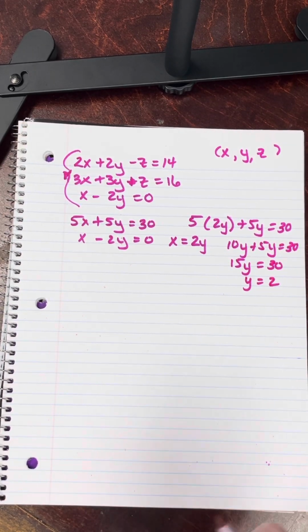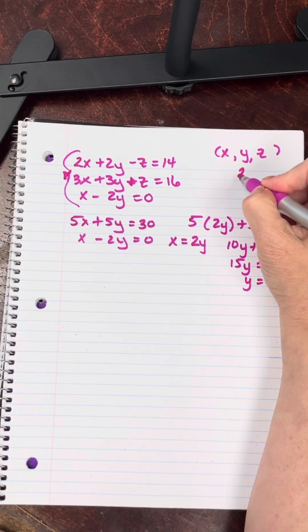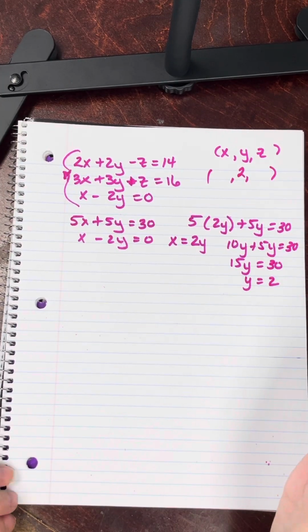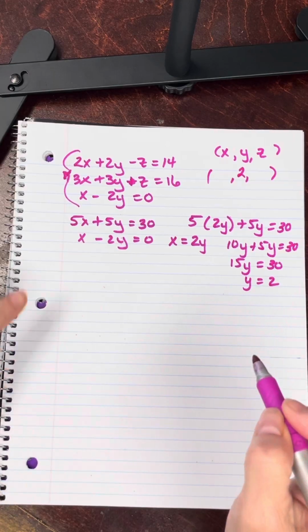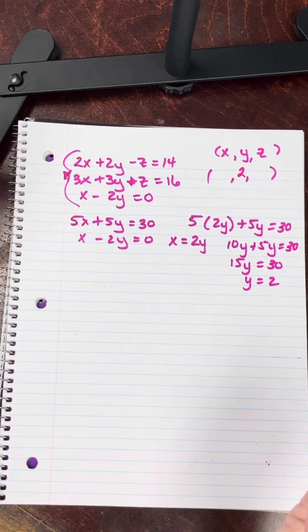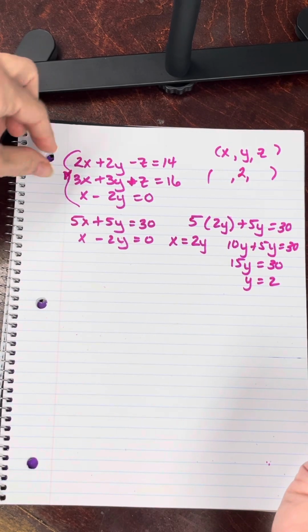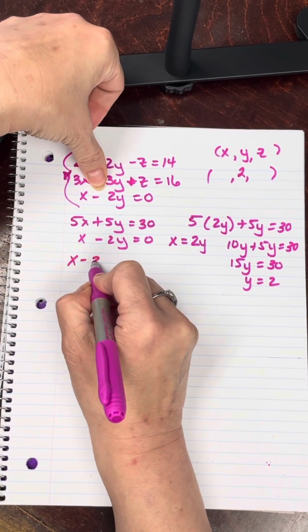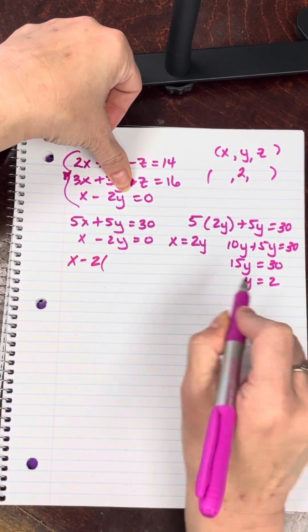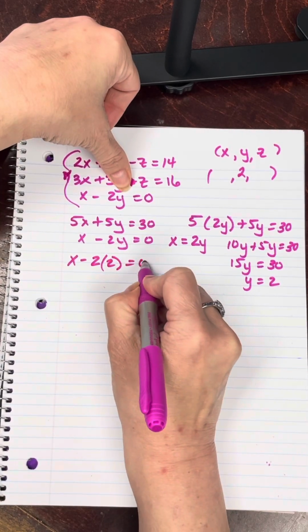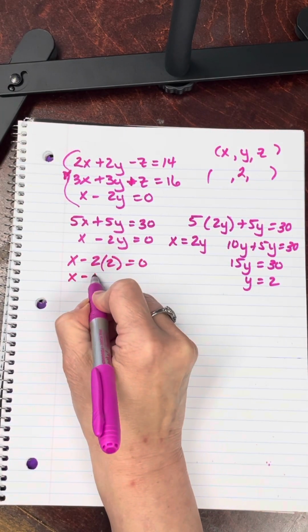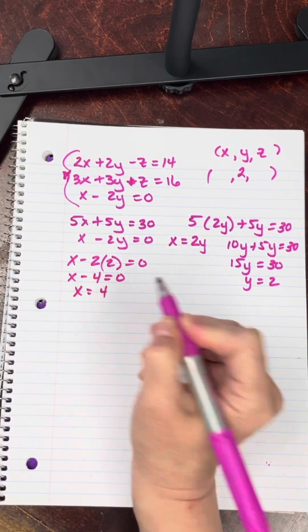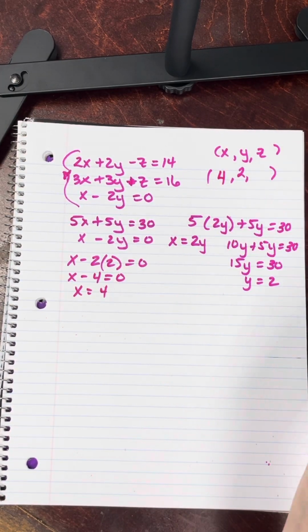I have my first answer that I can plug in up here. Go ahead and do the parenthesis. Now, the easiest place to plug that is where I just had an x with that y alone, so that's a simple place to throw it. So we're going to have x minus 2, instead of the y, write the 2, equals 0. So x minus 4 equals 0. Move the 4 over, x equals positive 4. I can fill that one in.